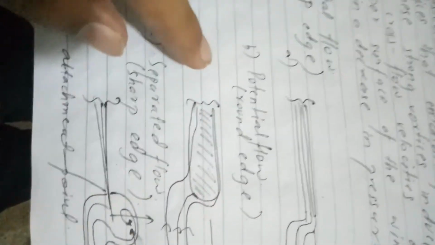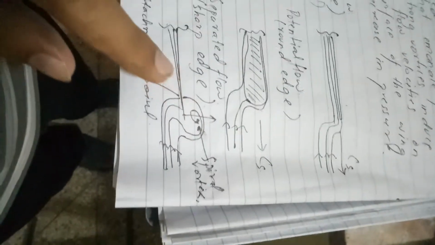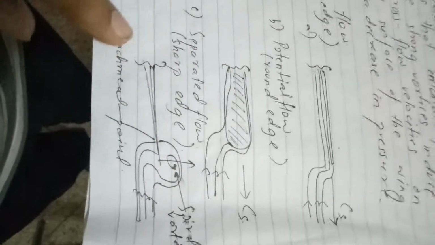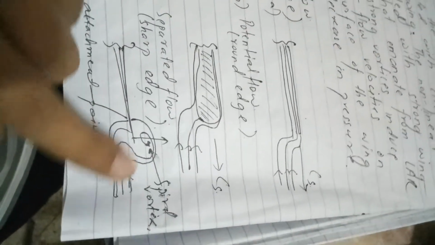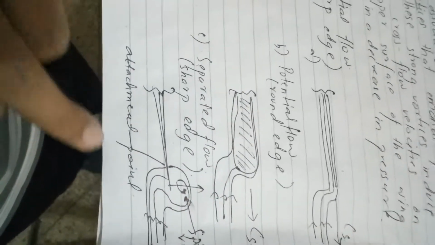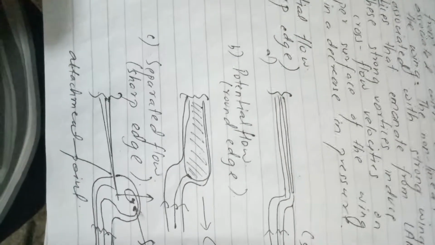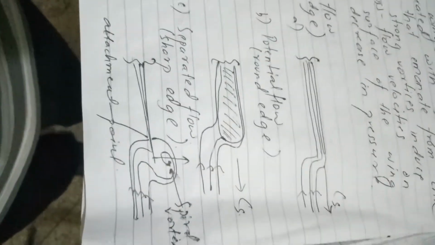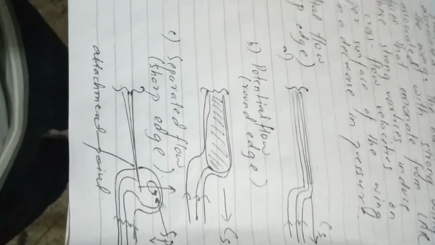So this is how it has been shown with potential flow with a sharp edge, and potential flow with a round edge. This is the shape, and also the separated flow with a sharp edge. Obviously this is the spiral vortex, and this is normally the attachment point. That is a separated flow, but obviously it has been attached, with two different types of body, but the flow is there. And this is the low aspect ratio wing.